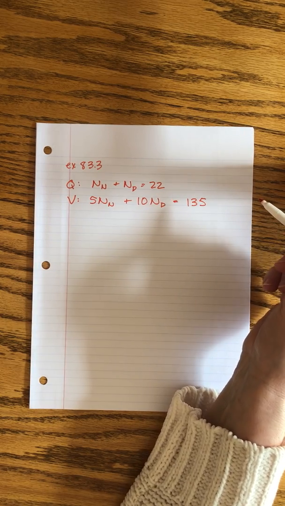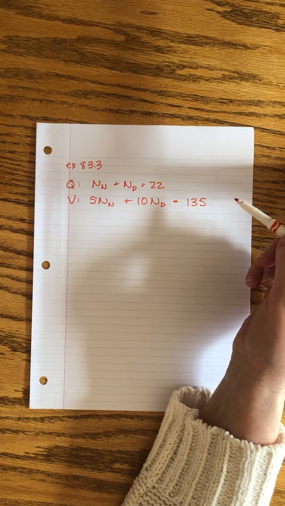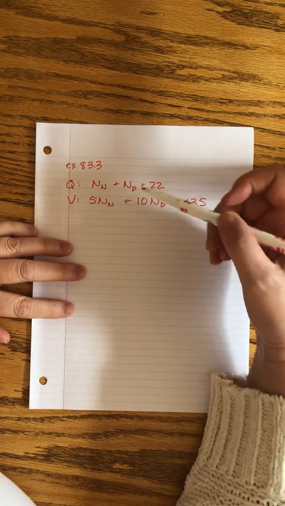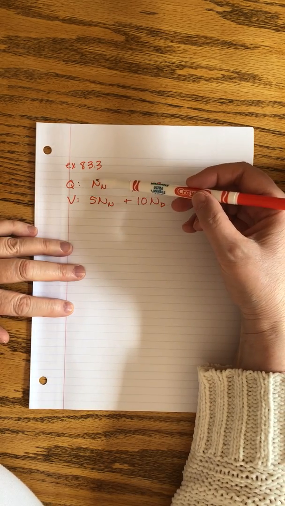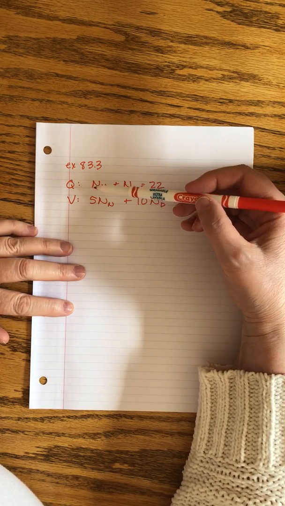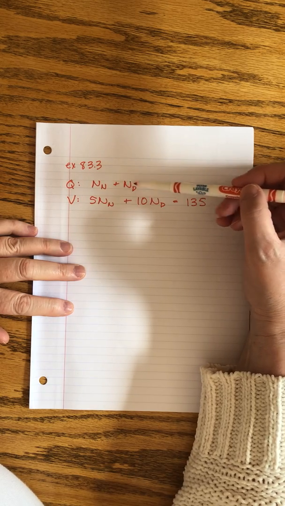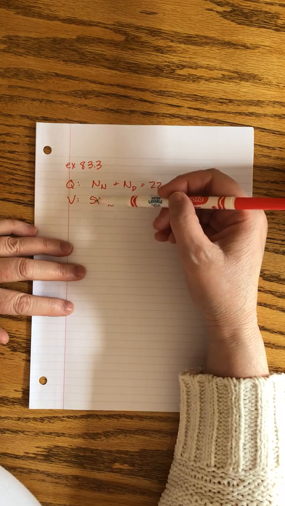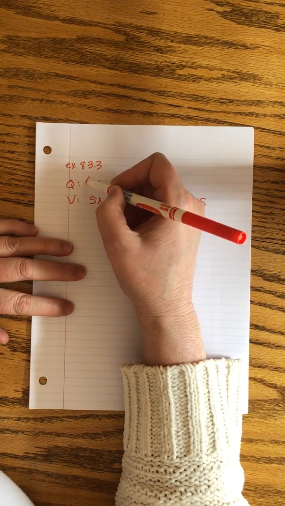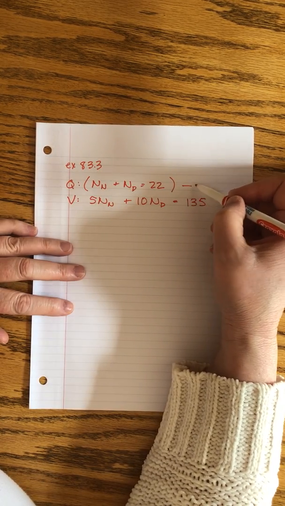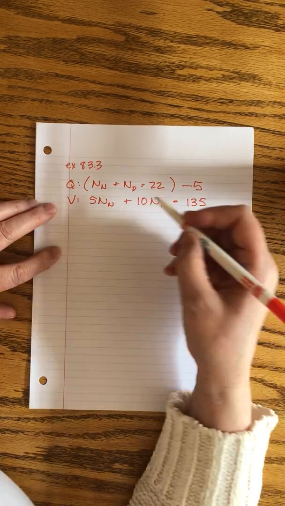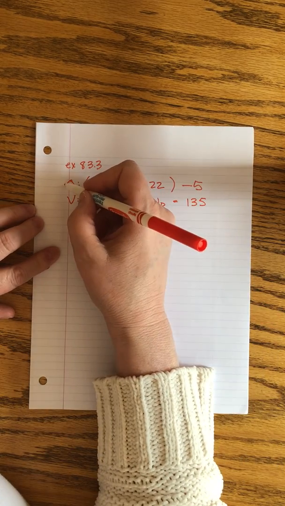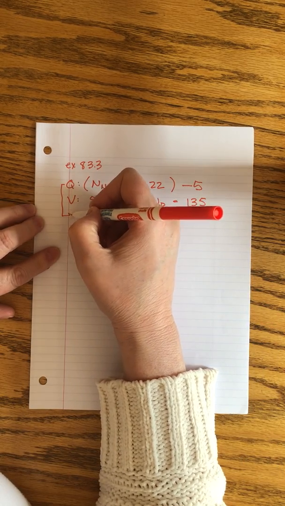Okay, so this time I want to use elimination. So I look at my n's. This is an invisible 1 and a 5. This is an invisible 1 and a 10. Everything's positive. So I'm going to eliminate the number of nickels, and I'm going to do that by multiplying this top equation by -5. And then I will rewrite it down here.